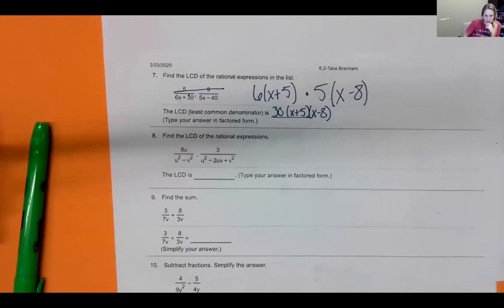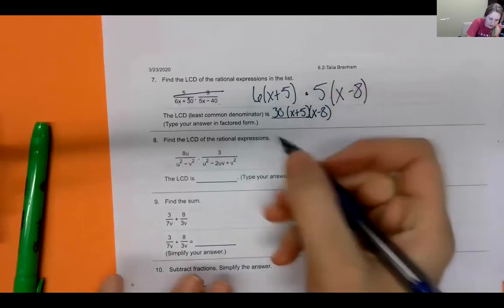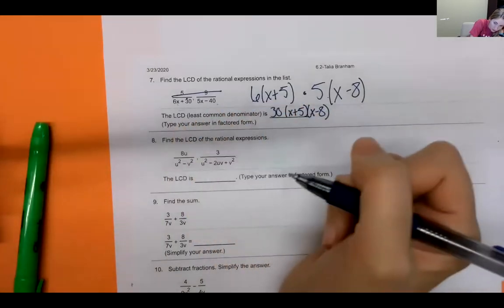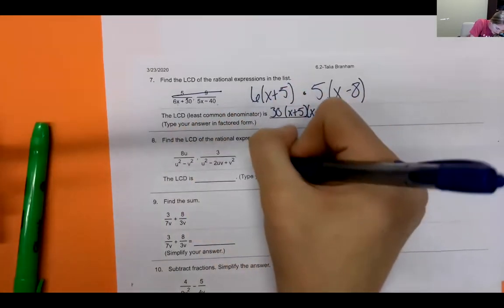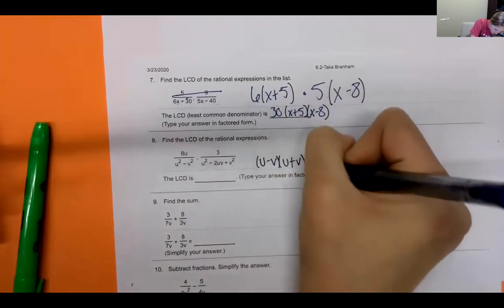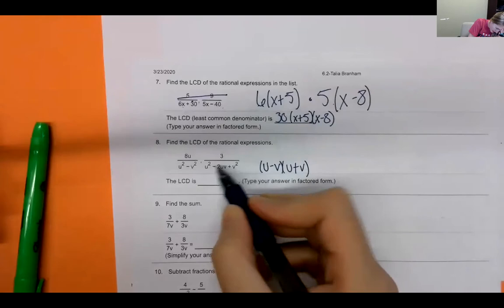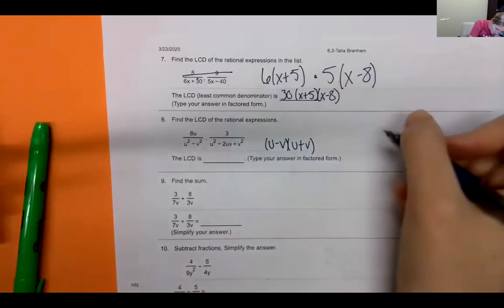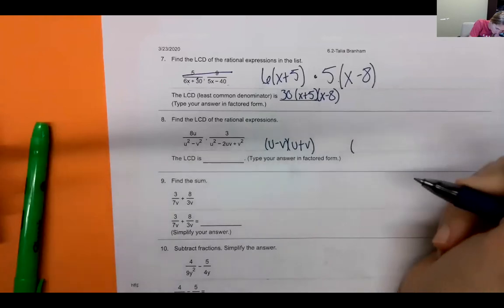Find the least common denominator of the rational expressions. So u squared subtract v squared. That's the difference of two squares. So we'd have u subtract v times u plus v. Then here we have u squared subtract 2uv plus v squared. So we have to factor that one.